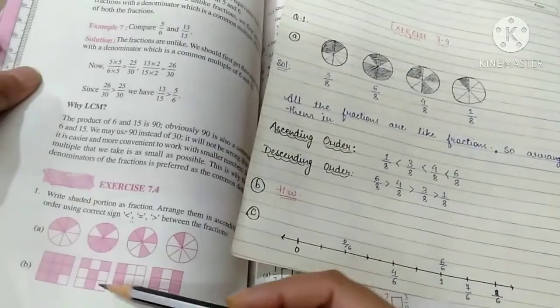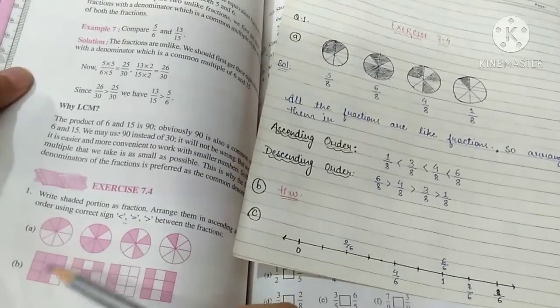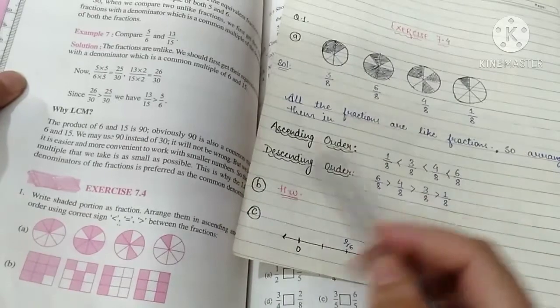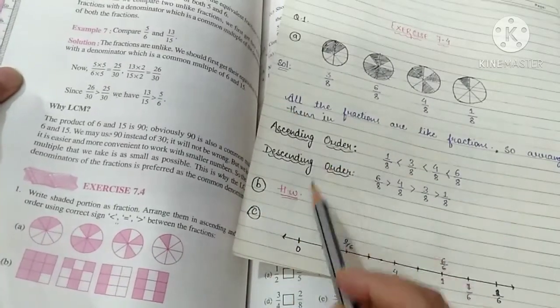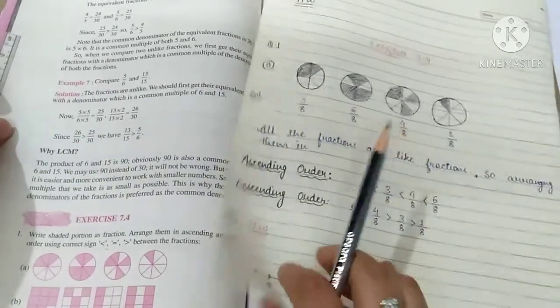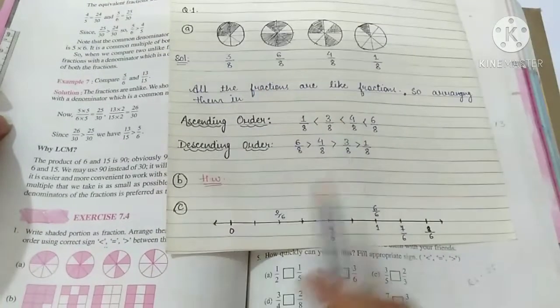Now question B is for homework, you will do it on your own. Here also you will first write the fractions like that and then you will compare them and write in ascending and descending order. Now question number C.